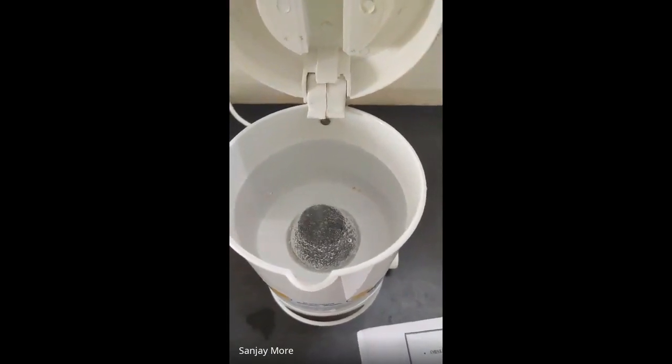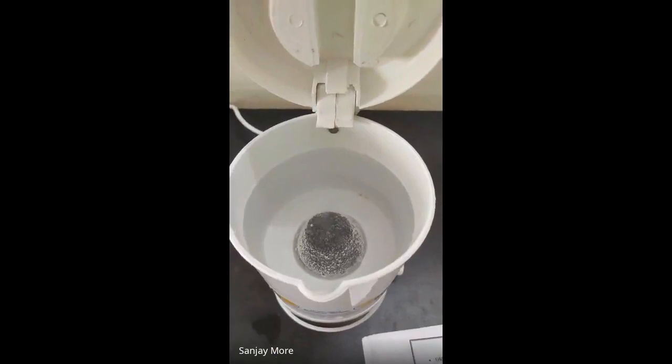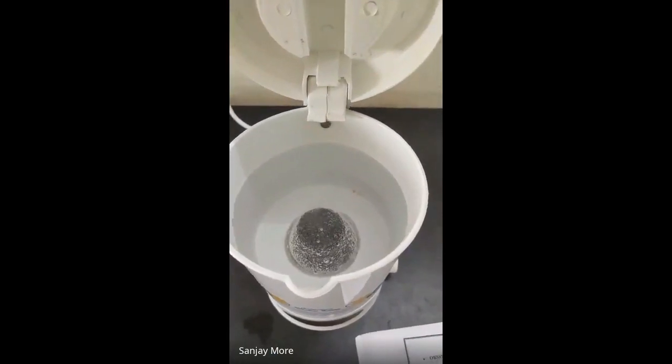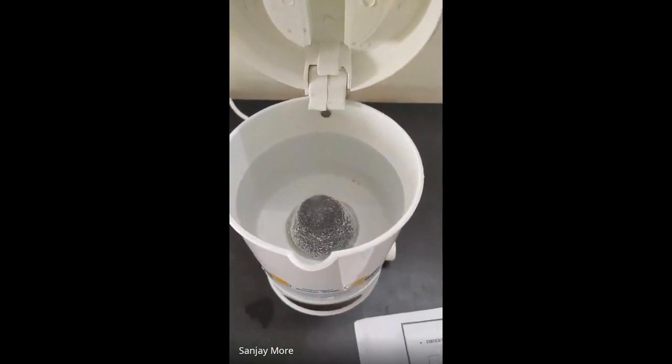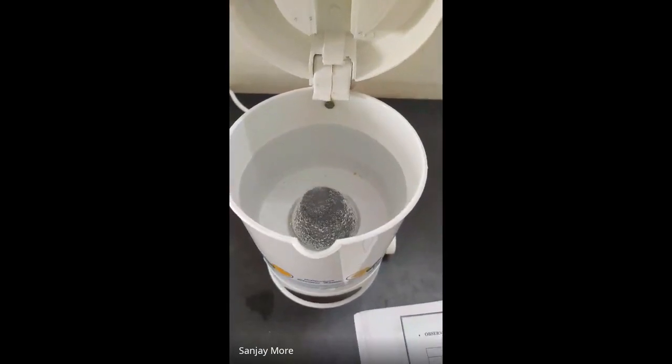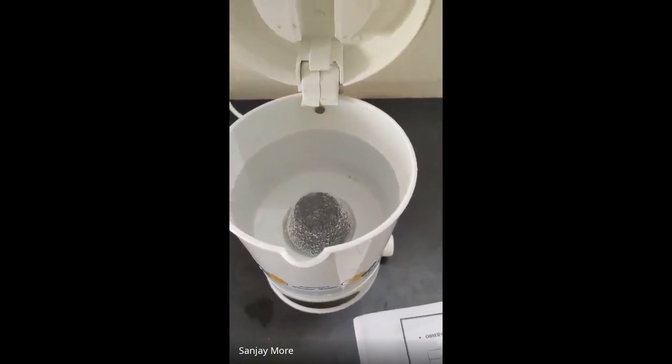Experiment title is measurement of temperature using thermocouple and thermometer. And the aim of the experiment is calibration of thermocouple with the help of mercury thermometer.